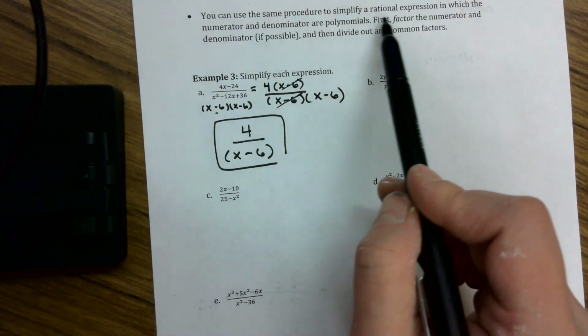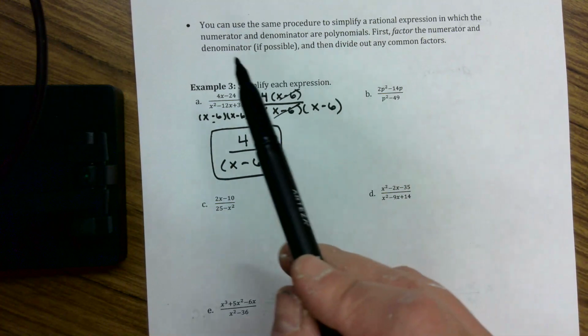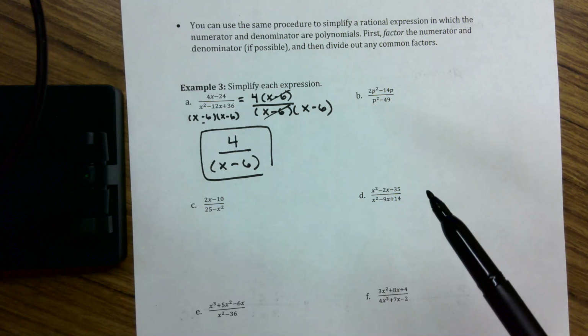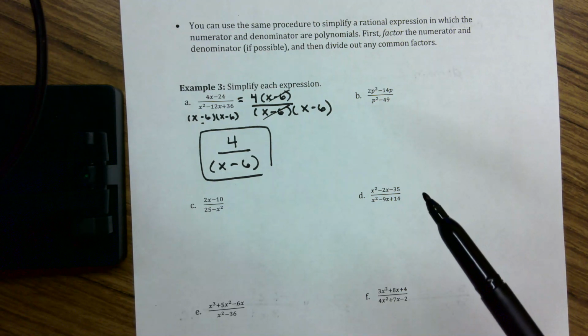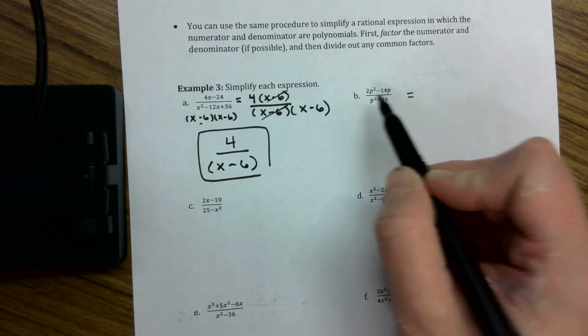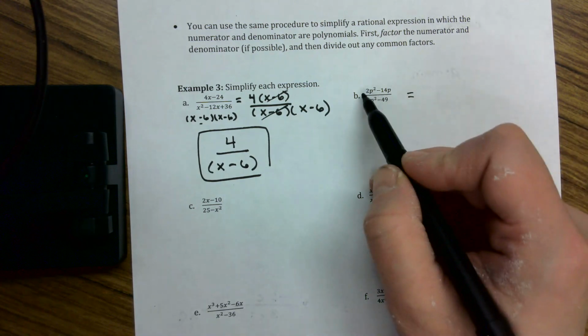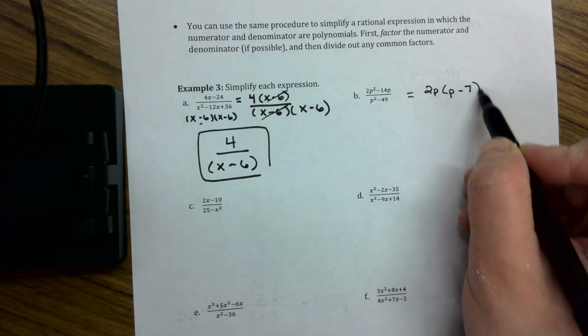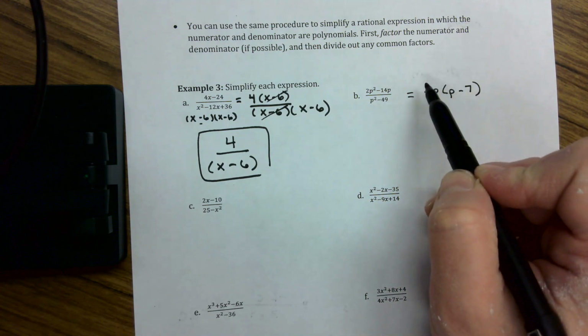So you can use the same procedure to simplify rational expressions in which the numerator and denominator are polynomials. First, factor the numerator and denominator if possible, and then divide by any common factors. So here we see there's a GCF on the top. Yep, a 2 and a p. When I take that out, I'm left with p minus 7. Go back and distribute to see if you did it right.